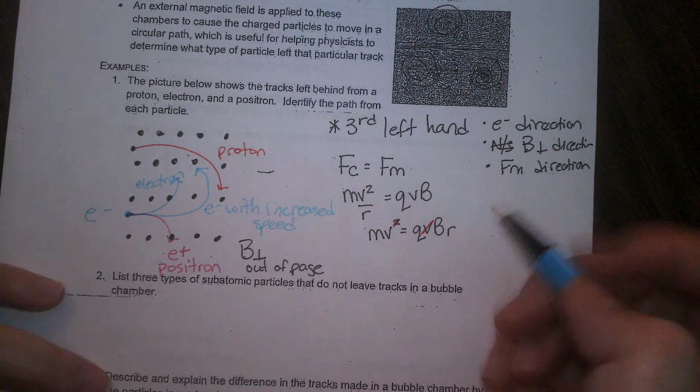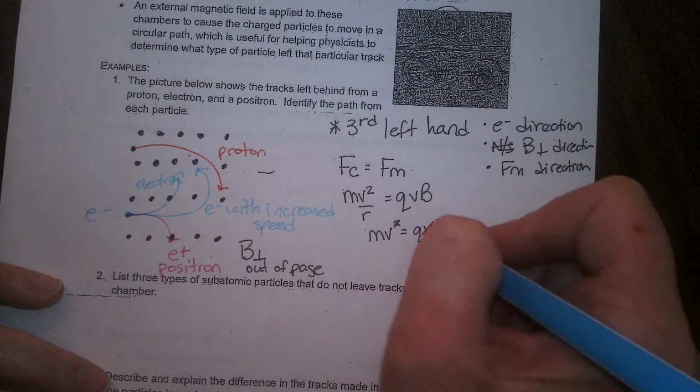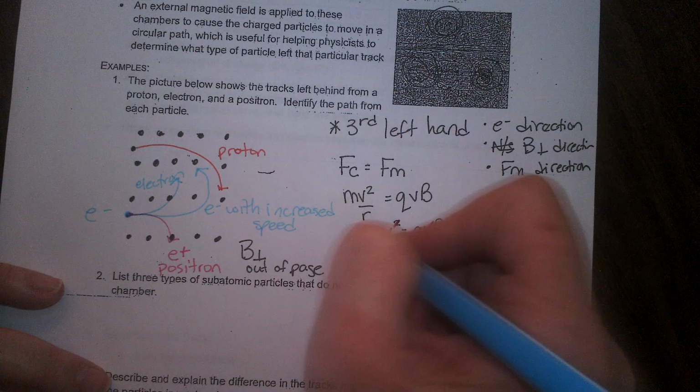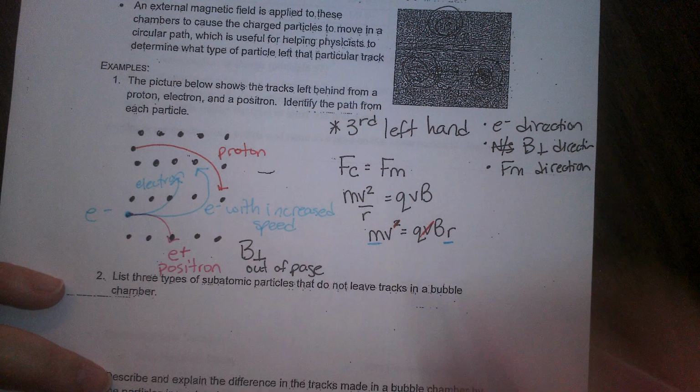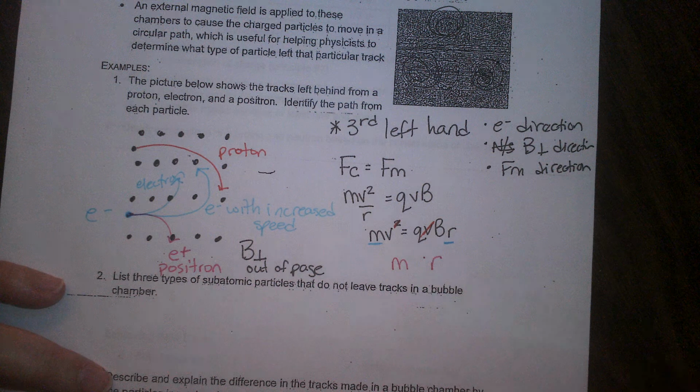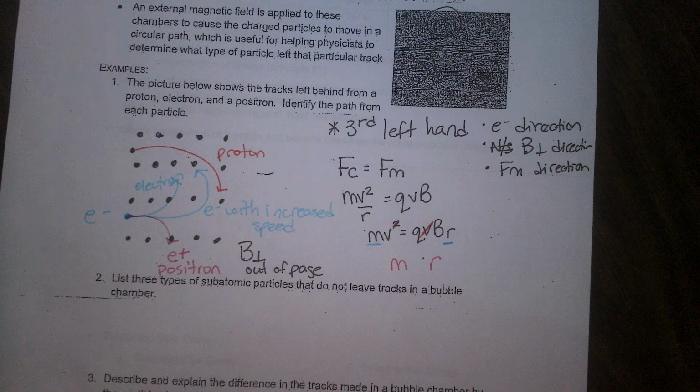If I was to isolate and look at the relationship between radius and mass, what could we say? What kind of relationship would it be? We have 2 to choose from, proportional or inverse.